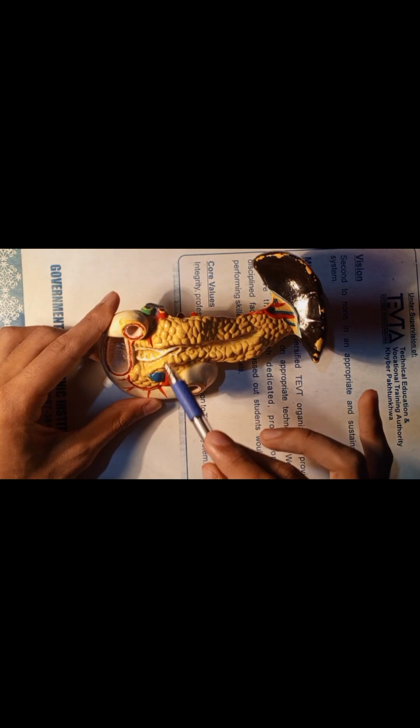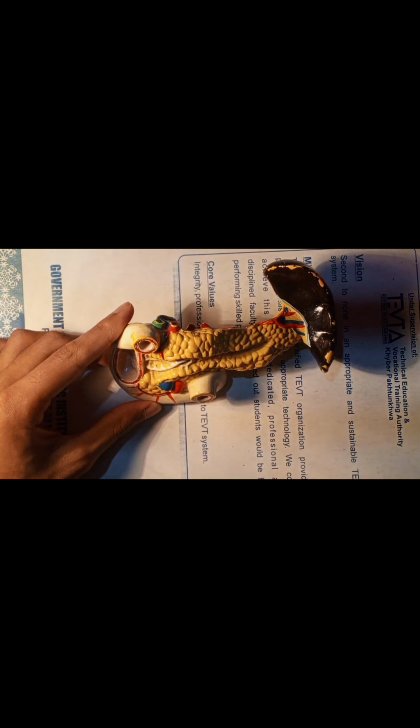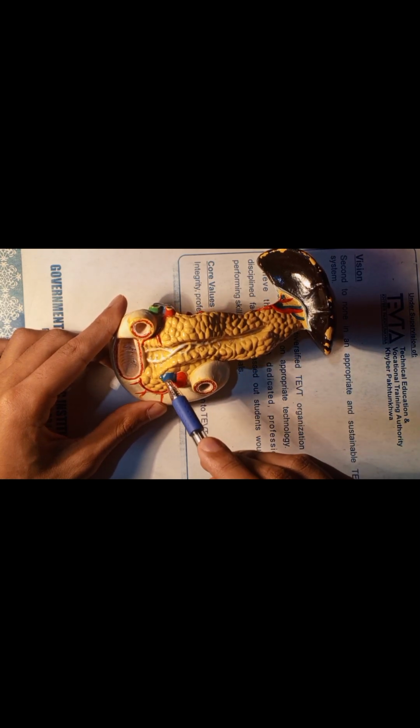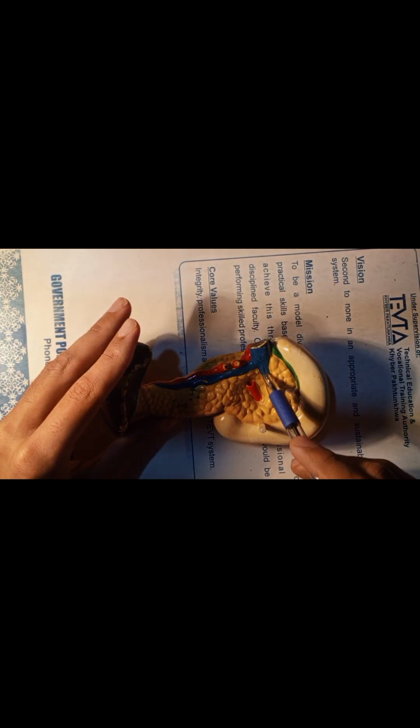This is the neck of the pancreas. Always remember that at the neck of the pancreas there will be the origin of the superior mesenteric artery and the portal vein. So this is the superior mesenteric artery, and this is the superior mesenteric vein. This superior mesenteric vein will combine with this vein, which is called the splenic vein, and both of them will combine to form the portal vein.